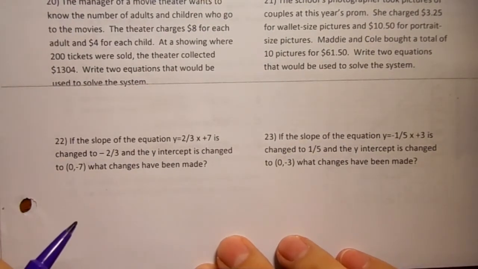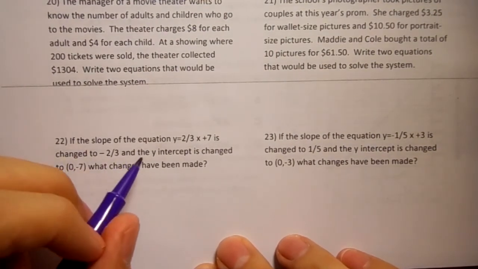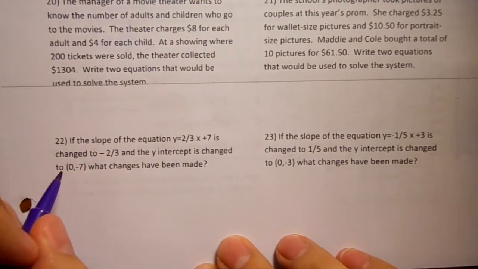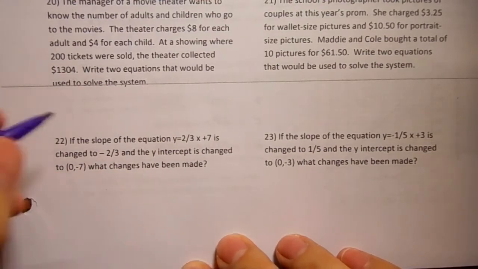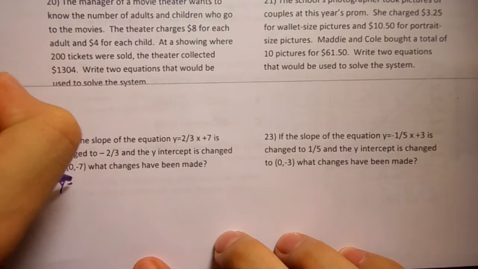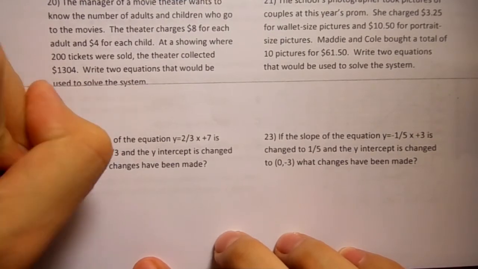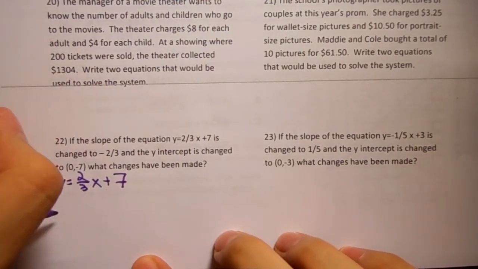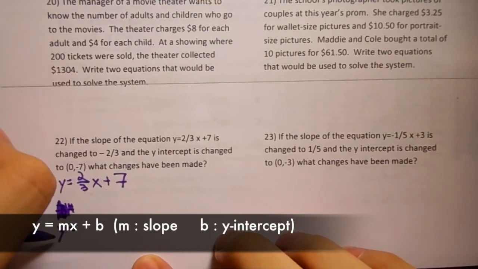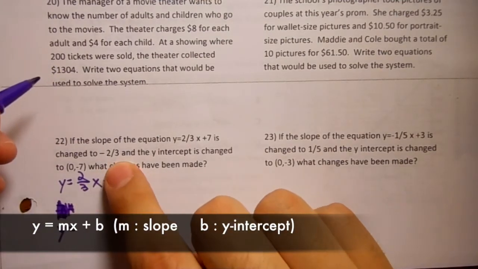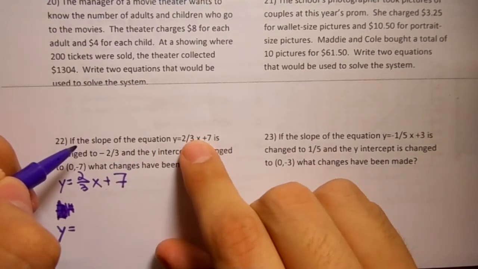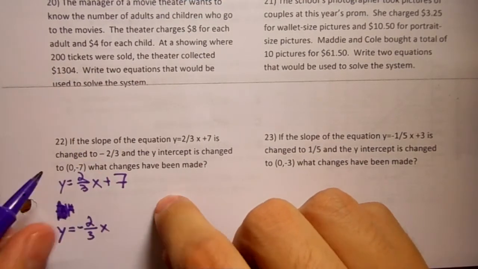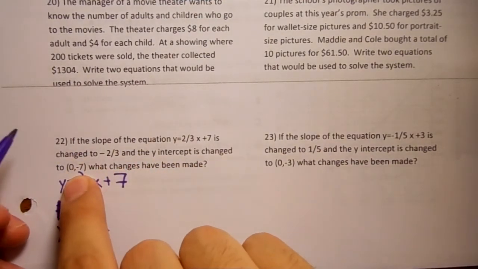Alright, last question that we're going to go over for the review is number 22. If the slope of the equation y equals 2/3 x plus 7 is changed to negative 2/3, and the y-intercept is changed to (0, negative 7), what changes have been made? So let's write the original equation first. y equals 2/3 x plus 7. Now, let's make our new equation. Old equation up here, new equation is going to be down here. So, the first change, the slope is changed from positive 2/3 to negative 2/3. So negative 2/3 x. And the y-intercept is changed to (0, negative 7).